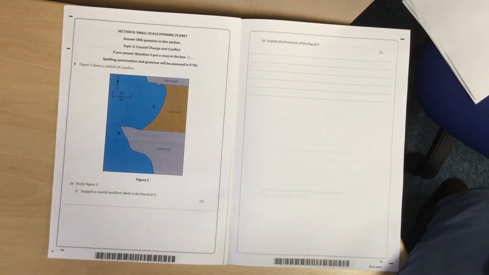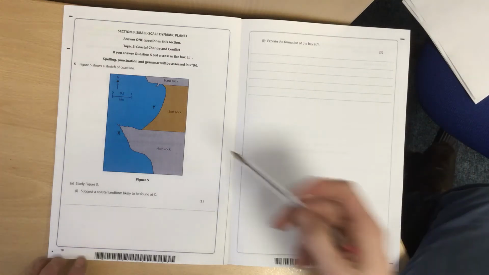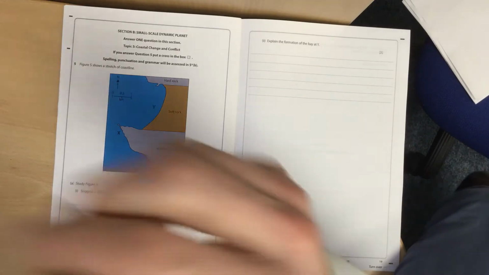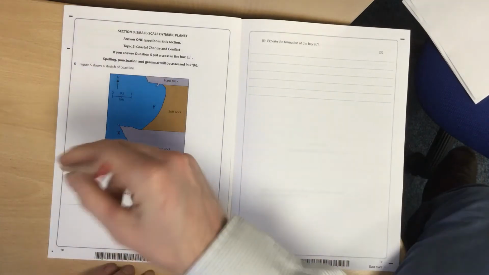Okay, this question was quite straightforward. It was the coastal conflict question. First of all, you've got some data again to respond to, a map here. Remember, this is a bird's eye view, this map. This is looking down on a coastline.